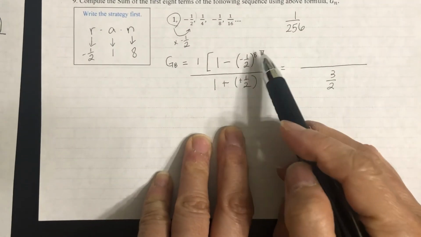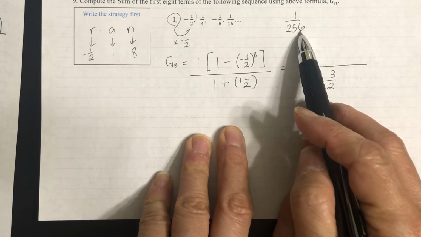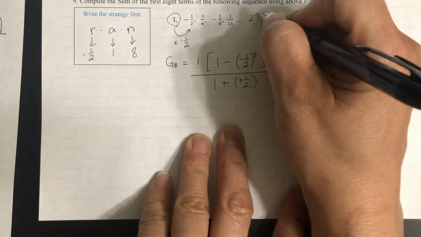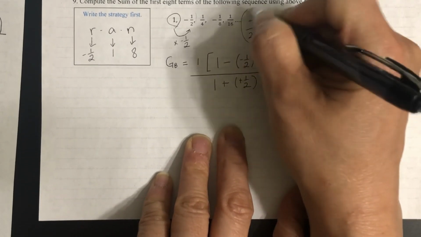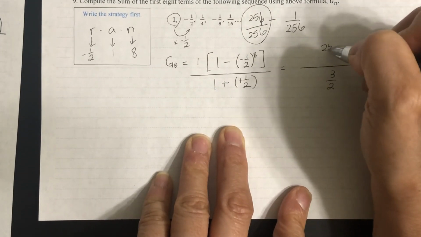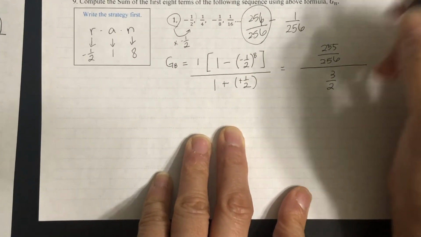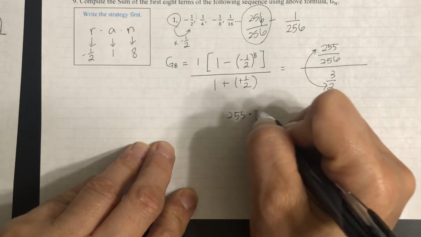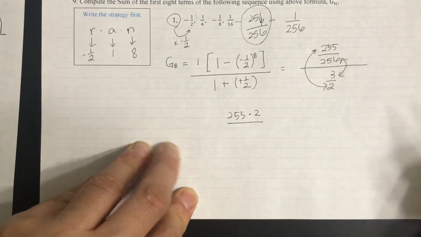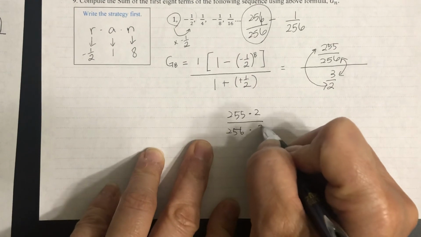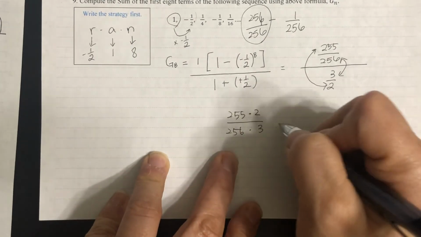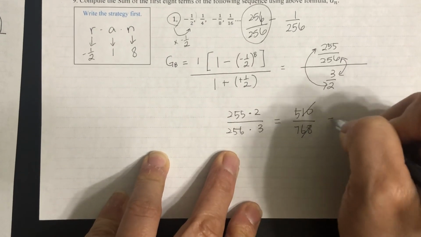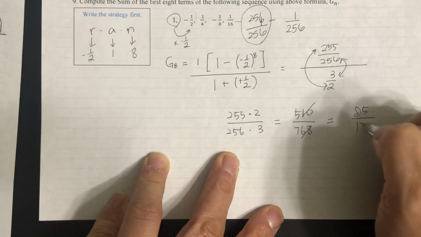Although this is a negative number, we have an even exponent, so it becomes positive. But we have a 1 minus 1 over 256. So 1 minus that is 255 over 256. This is going to be the numerator. So 255 times 2 on top, and the denominator is 256 times 3. I just use a calculator. It's 510 over 768. If you reduce it, it goes to 85 over 128.